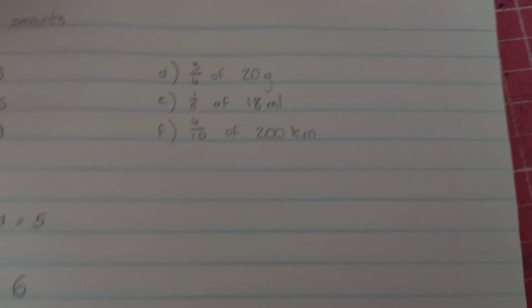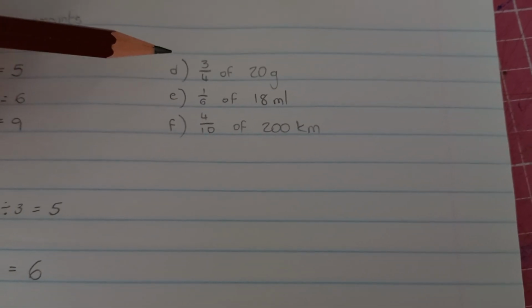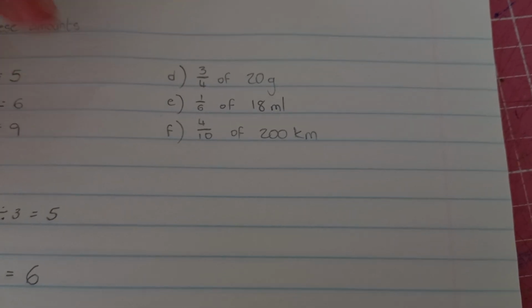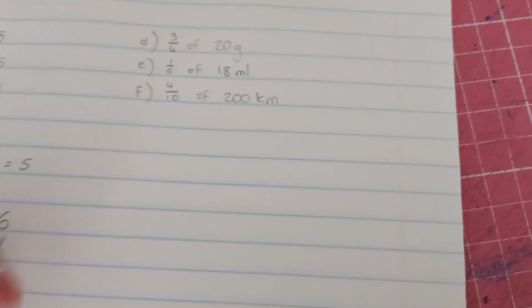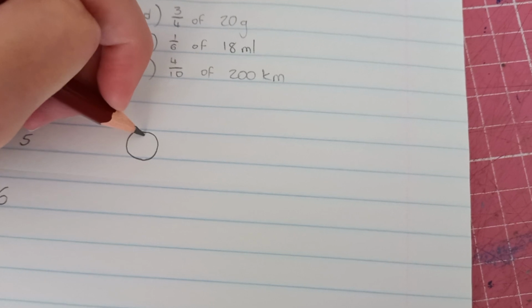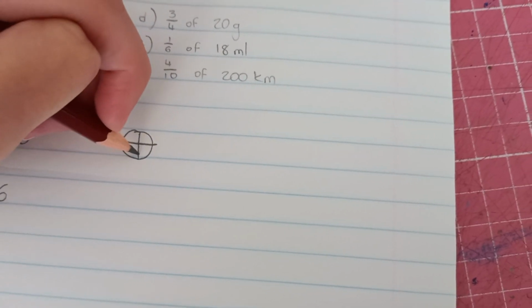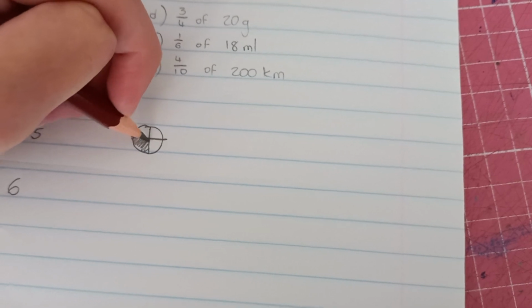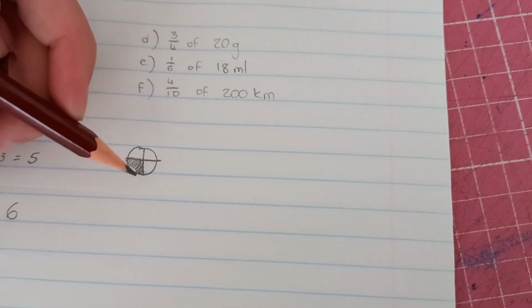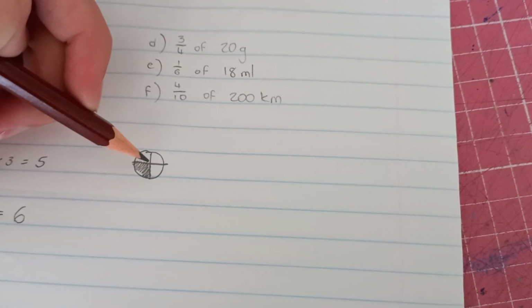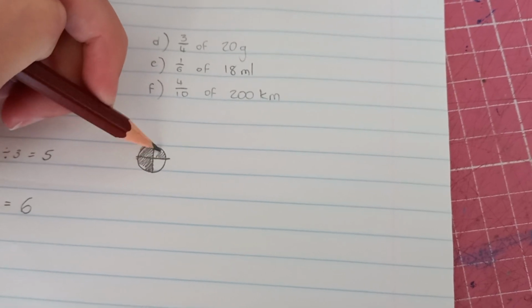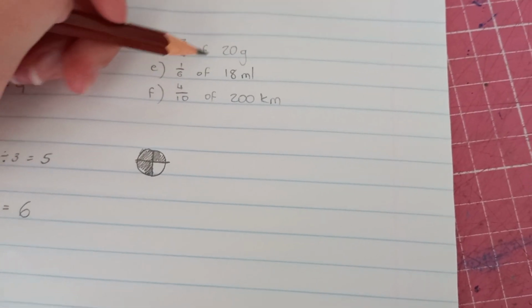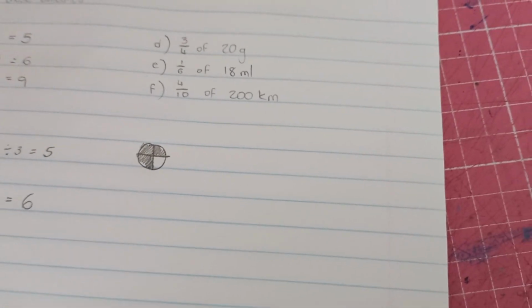Then we have ones that can be a little bit more. There can be more to the question. So for instance, D over here says 3 quarters of 20 grams. So this one's a little bit more complex because when we imagine a quarter, we imagine a pie that's cut into 4 pieces. Okay, so here is your pie in 4 pieces. So now we need 3 of these 4 pieces because that's 1/4, 2/4, and 3/4. Okay, but now the concept follows the same. There's just an extra step.